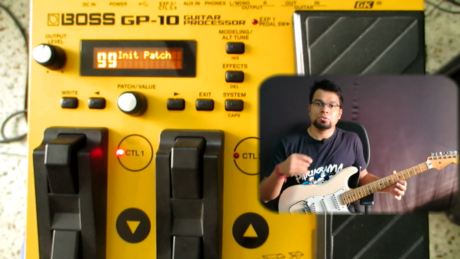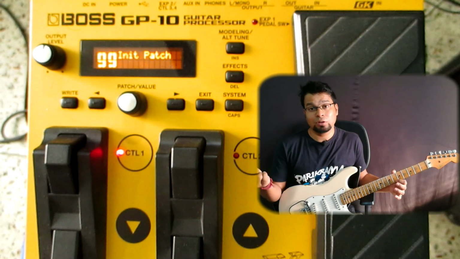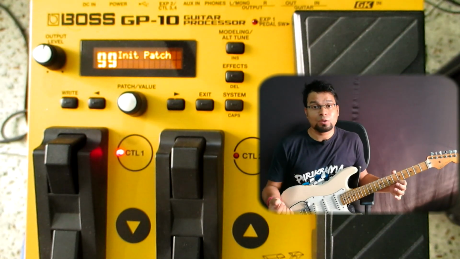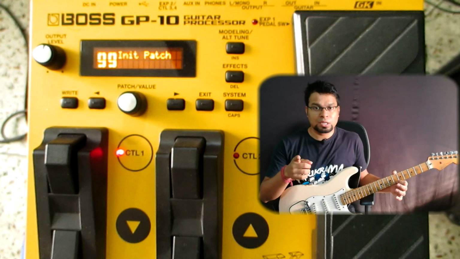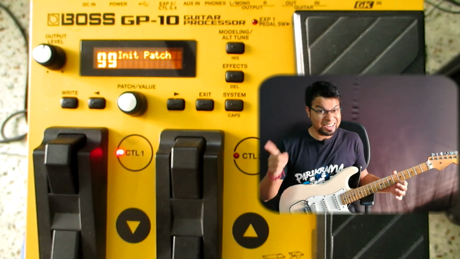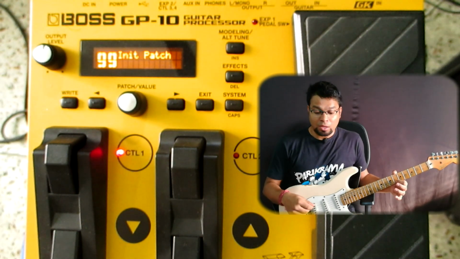I was looking for a way to combine the bass guitar and the electric guitar so that I could play them all at once, because that's what I've been doing all these years. And the Boss GP10 allows me to do that. Kudos. I like it. And the Boss GP10 has better sounds. So I'm able to get what I want and I can get better sounds. So that's something that I really like as well.